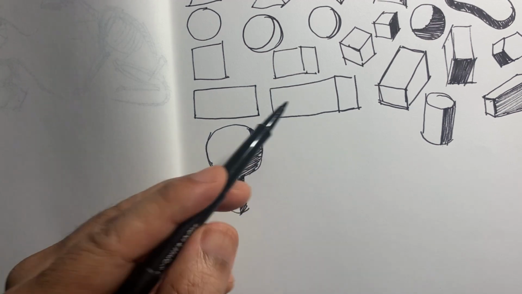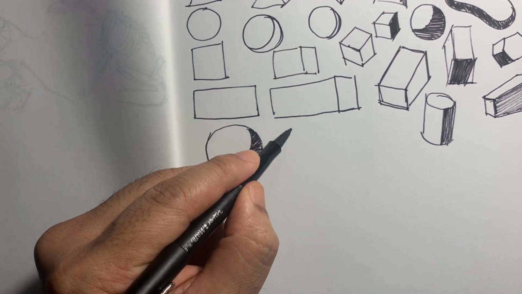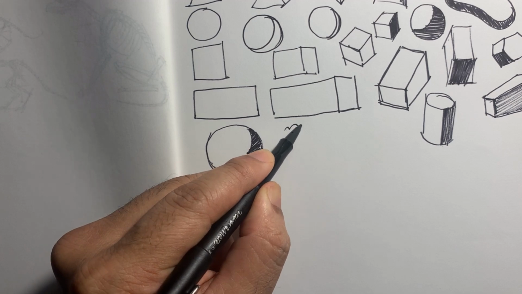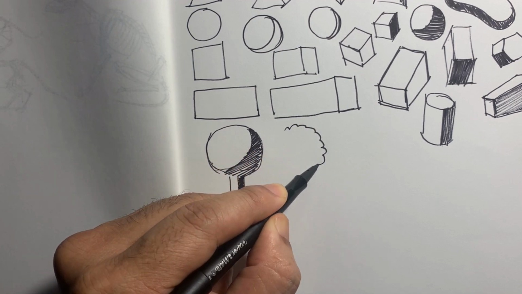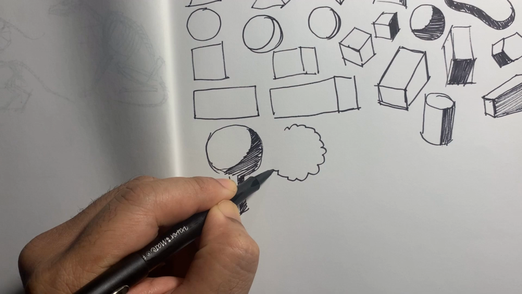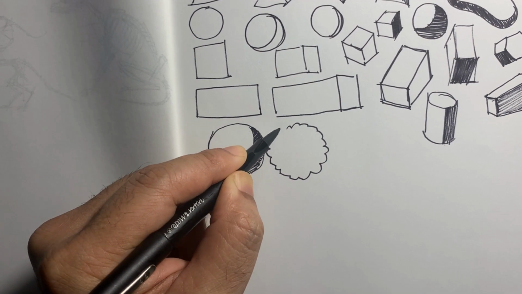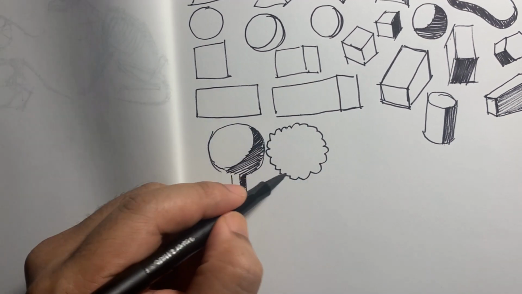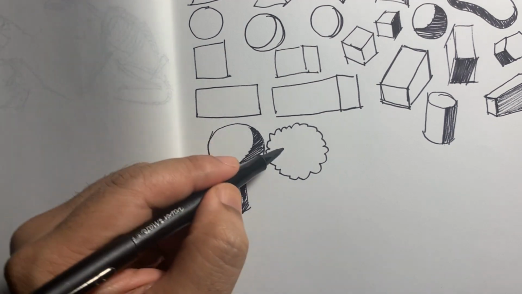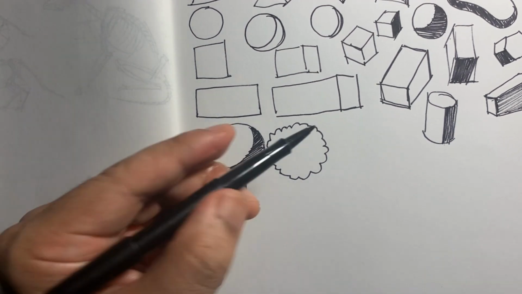And then if you took the circle but then made little circles, so break up the contour with smaller circle shapes.